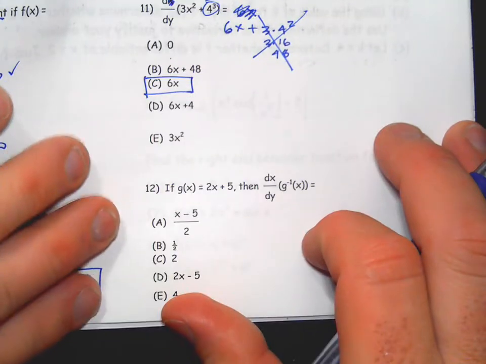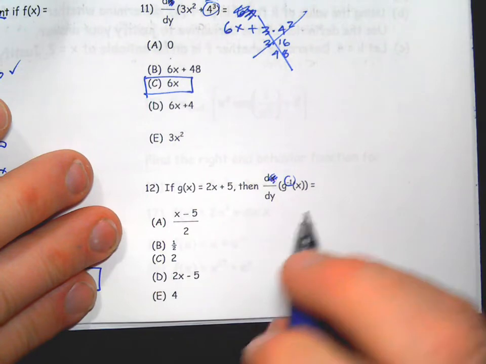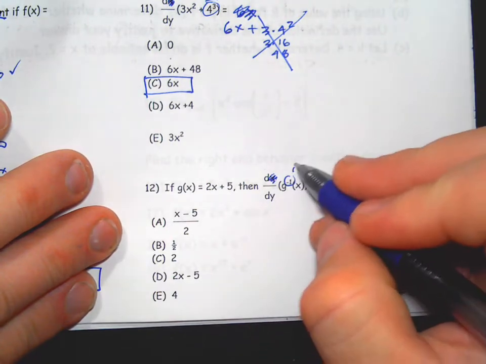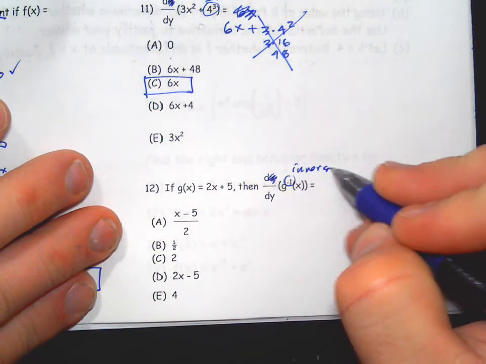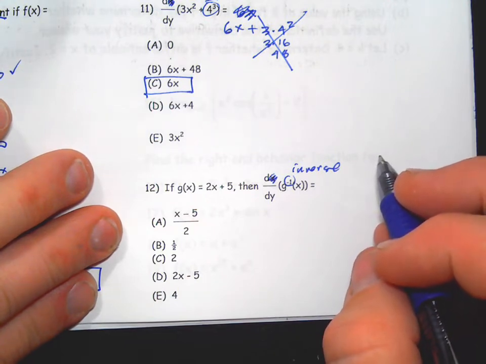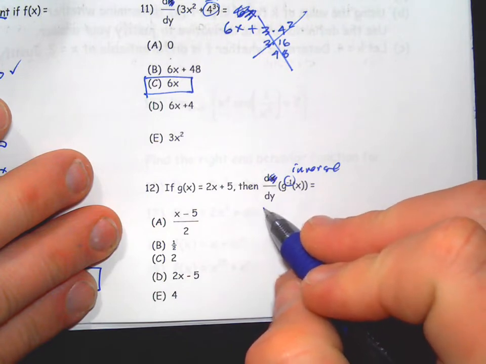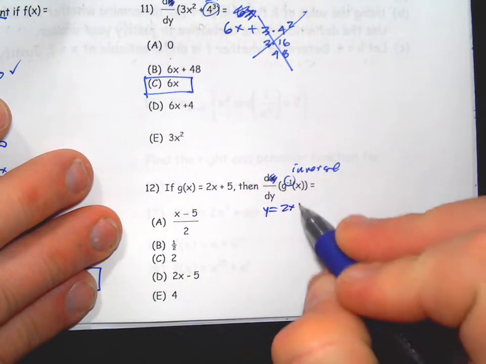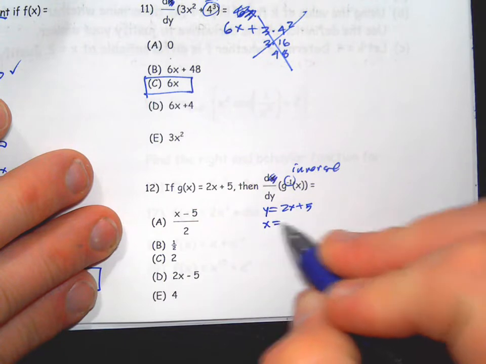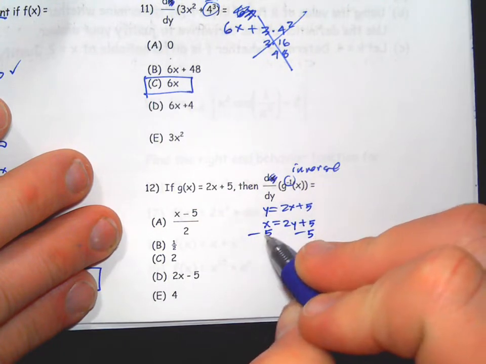Okay, number 12, you have a function. Let's take the derivative of the inverse. So this is something we've talked about before, that there's a special relationship. Now, I don't want to actually find the inverse, even though I could. I mean, that is one way. We could just say, oh, okay, it's y equals 2x plus 5. To find the inverse, you swap the x's and y's, and then you solve for the new y.